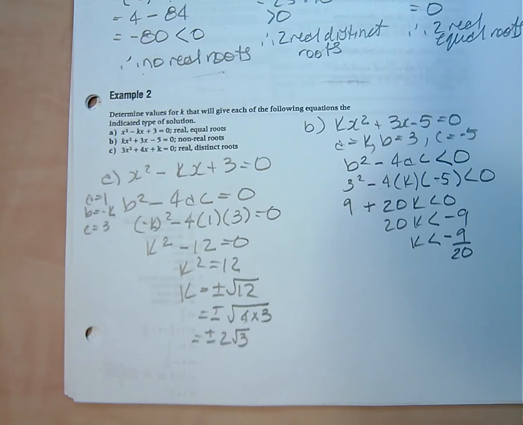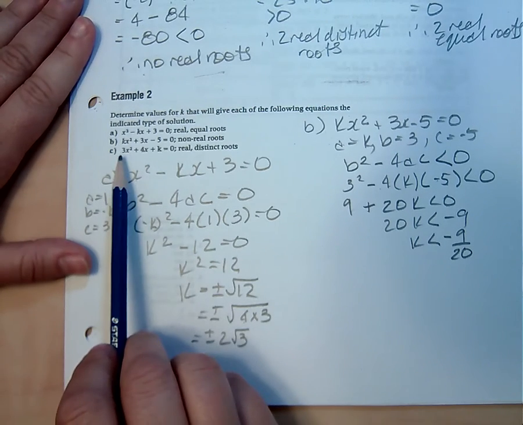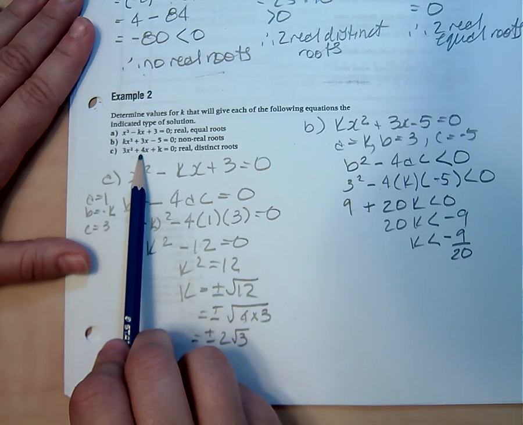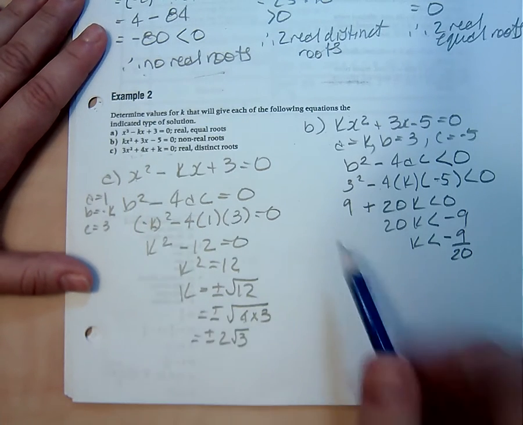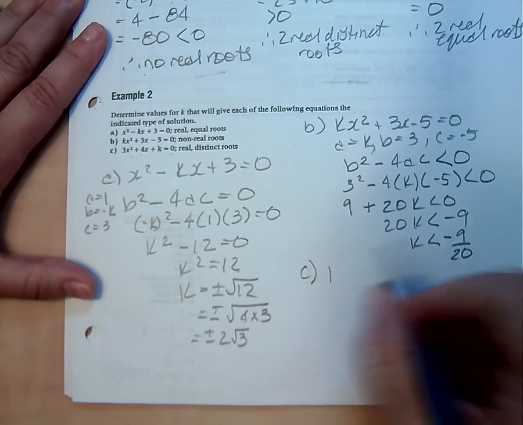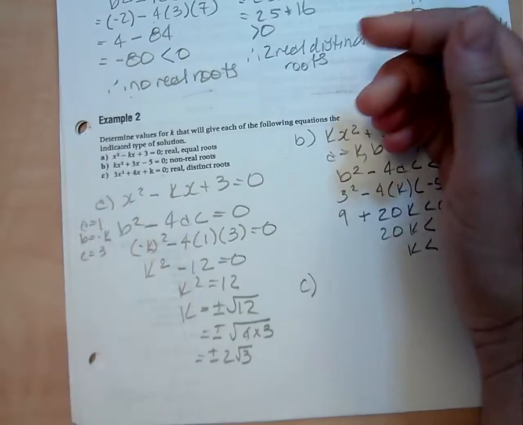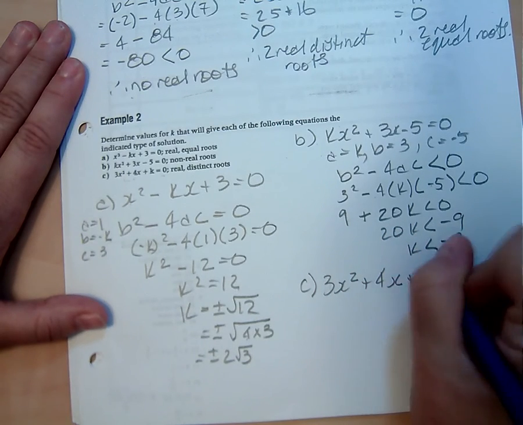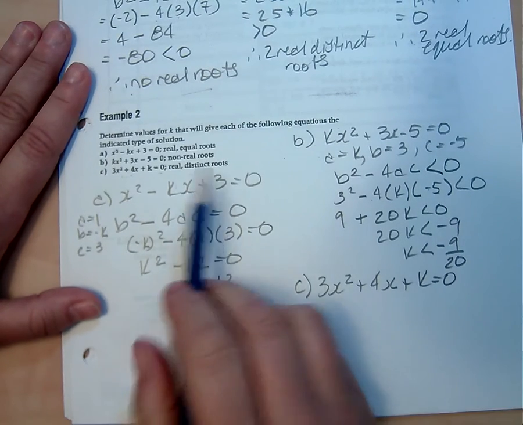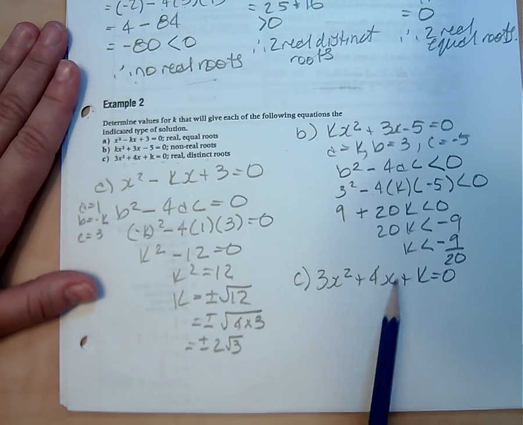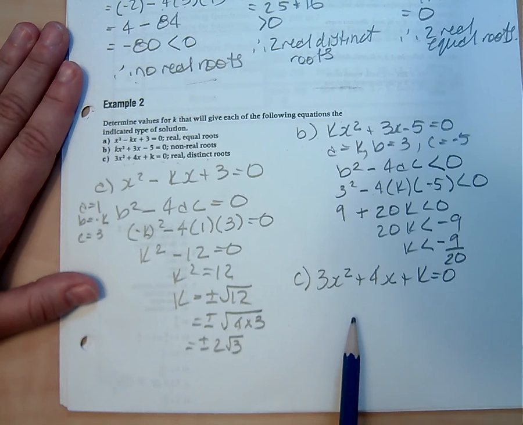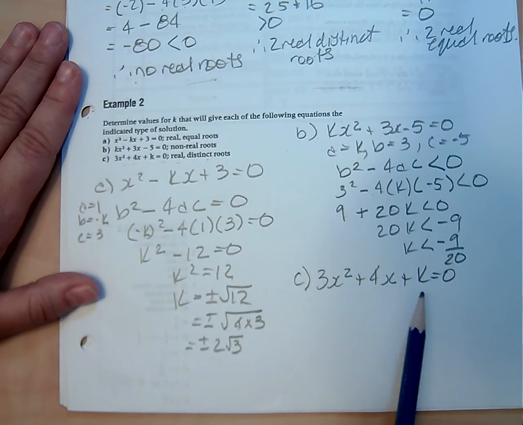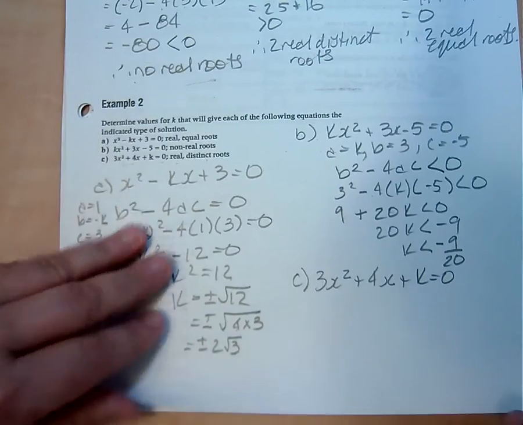And then the last one I'm going to leave for you. It says 3x squared plus 4x plus k equals 0. I'll write it out here so it's a little bigger. You might be having some trouble seeing this small print. 3x squared plus 4x plus k equals 0. And we want real distinct roots. So we know that b squared minus 4ac is going to be greater than 0. a is 3, b is 4, c is k. Figure it out. You've got this. And that is the end of this unit.